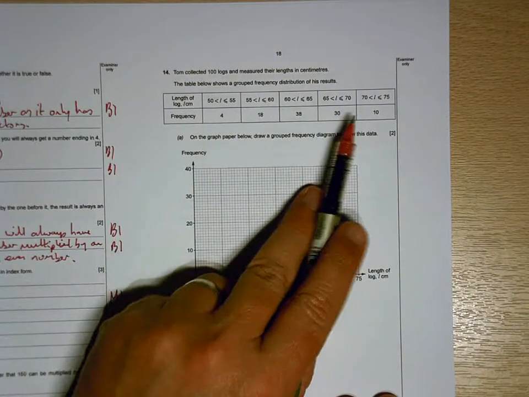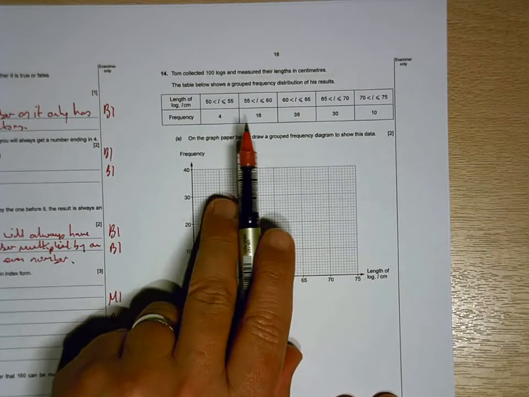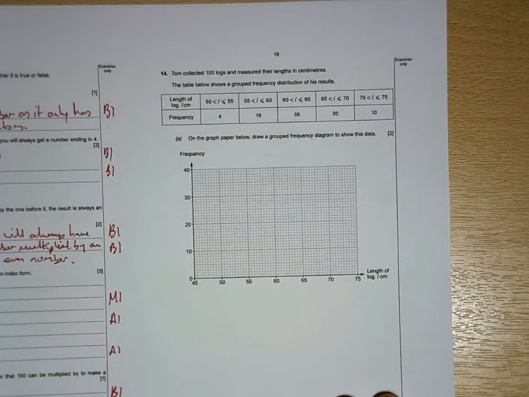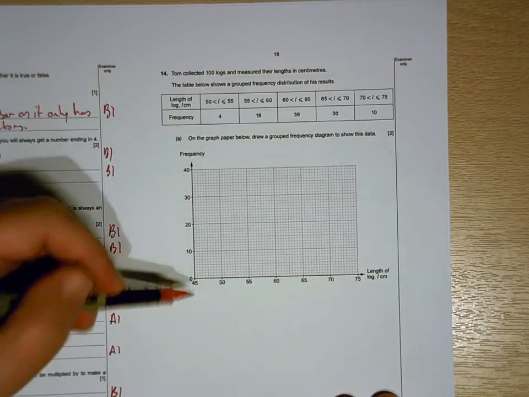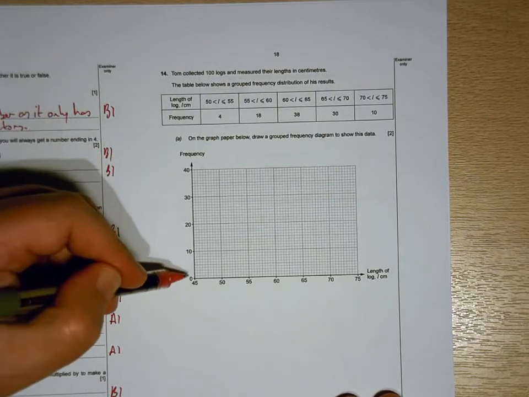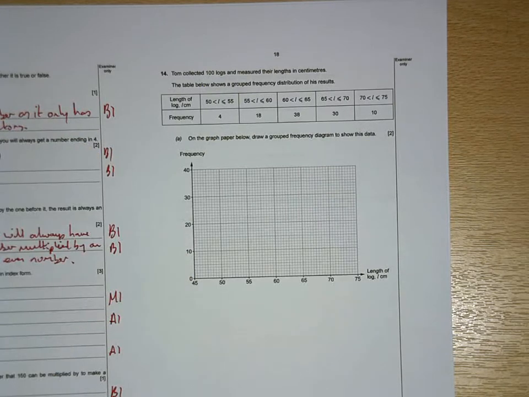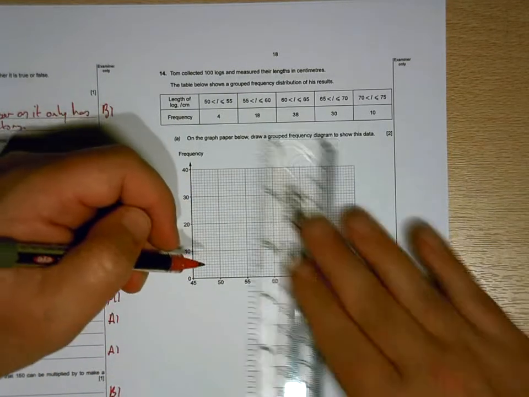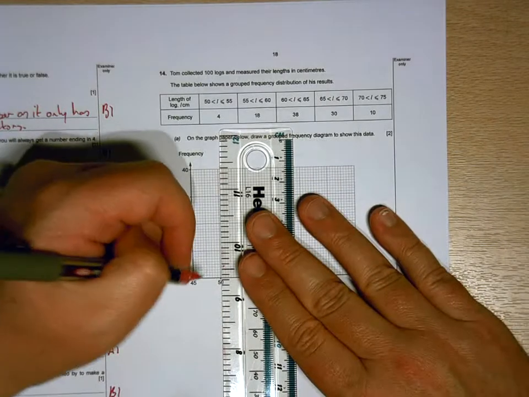So it's measuring data, so it's like a bar chart, but because it's measuring, the bars are joined together. So between 50 and 55, there are 4. Check your scale. It's going from 0 to 10 in 10, so it's a straightforward one little square, 1 unit scale. So between 50 and 55, we had 4. You'll be drawing with a pencil.